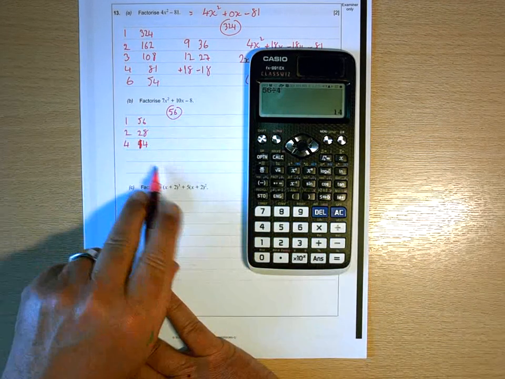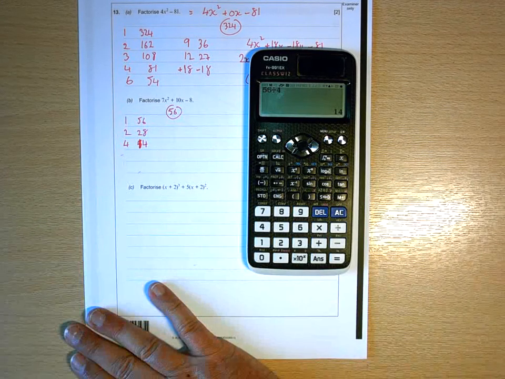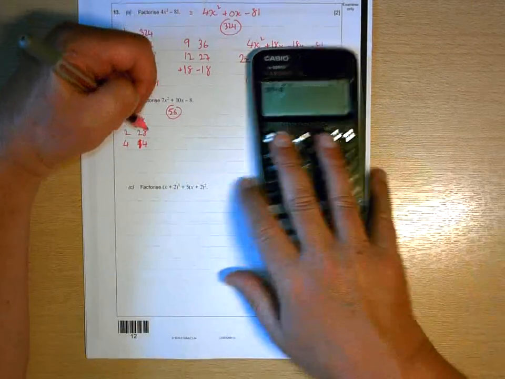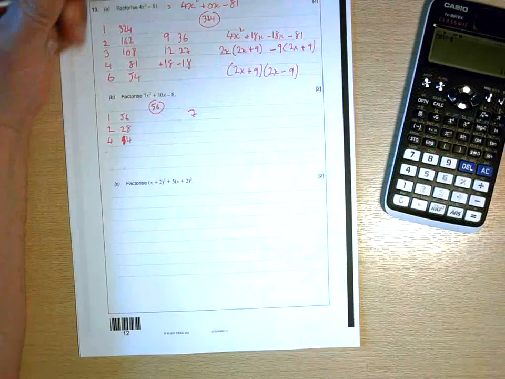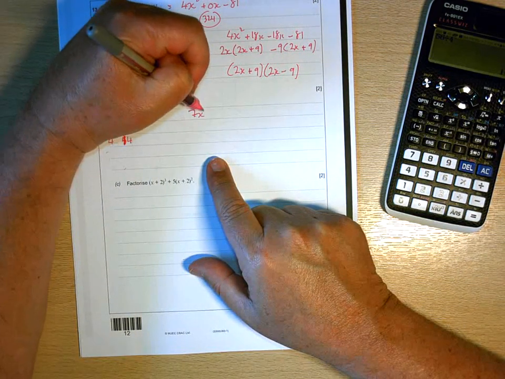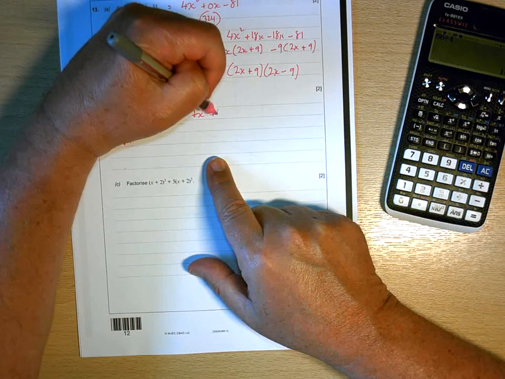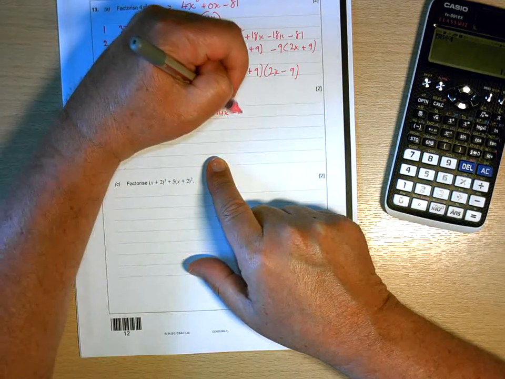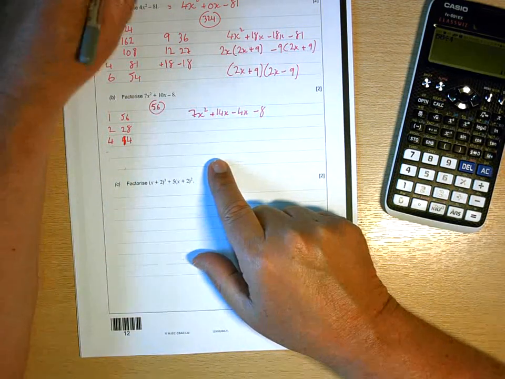So I don't need to list them all. I found one that I can use. So that's the one. And to get that, I'm going to have 7x squared, and then instead of plus 10, I'm going to have plus 14x minus 4x minus 8. 14x take away 4x is 10x.